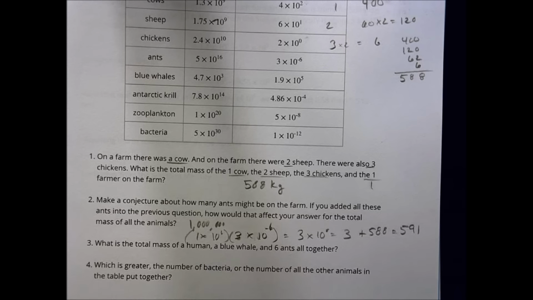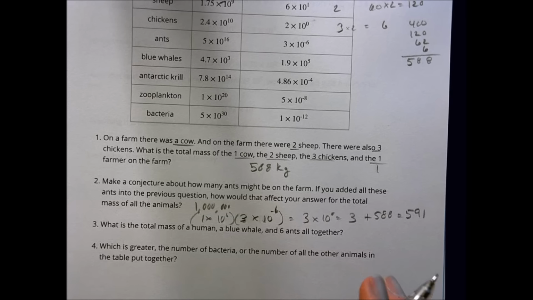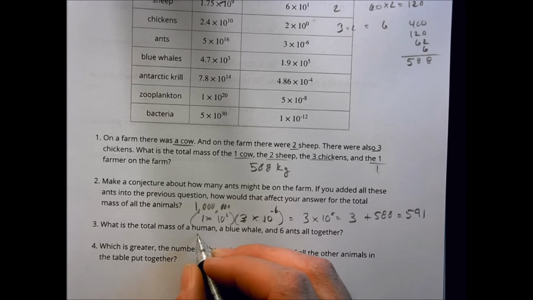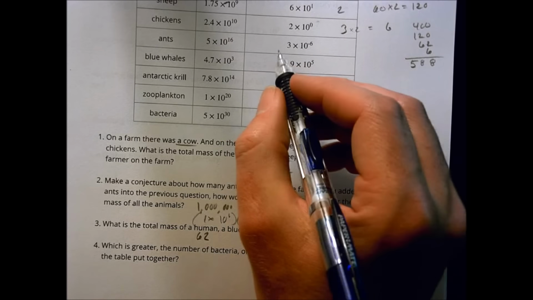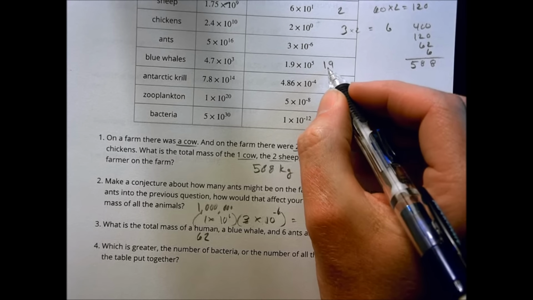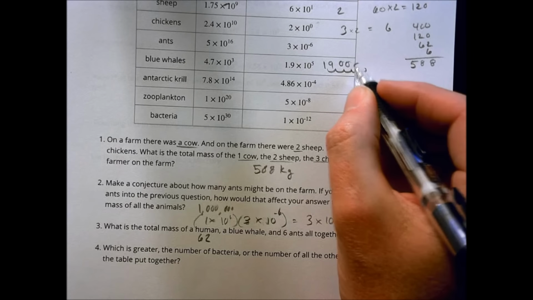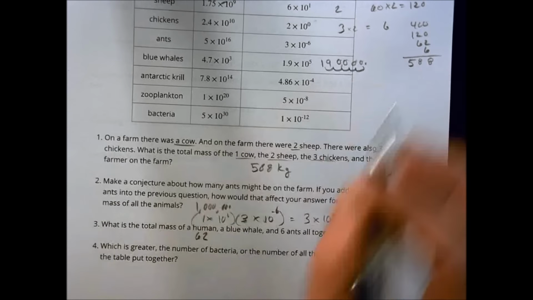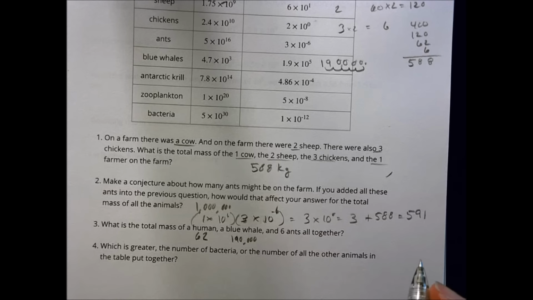Okay, what's the total mass of a human, a blue whale, and 6 ants all together? So the human, we said before, was already 62. That we'd covered. A blue whale is sitting here at the mass of blue whale. We're going to go 1, and we're going to go 9, and we're going to go 1, 2, 3, 4, 5 to put our placeholders there. So blue whale is about 190,000.